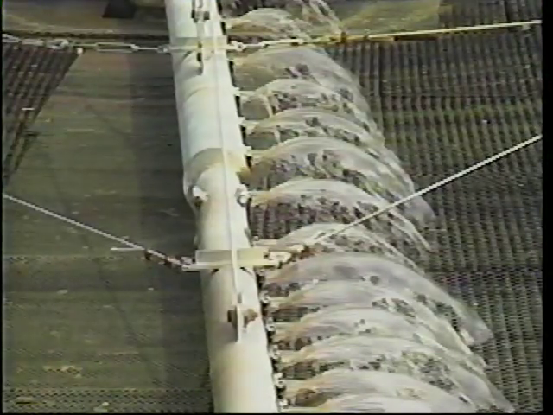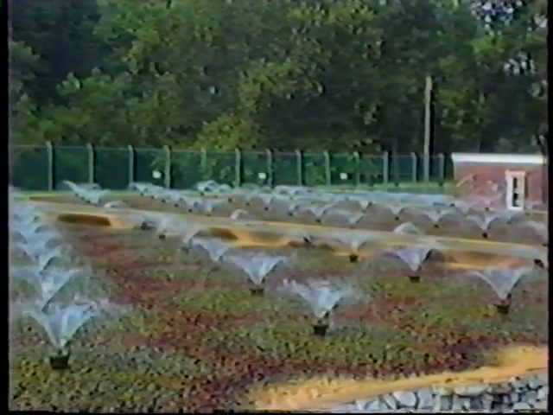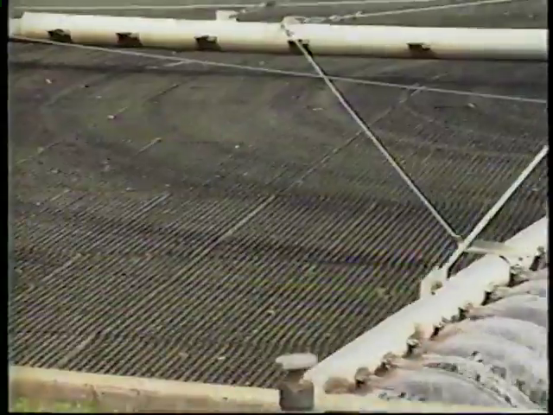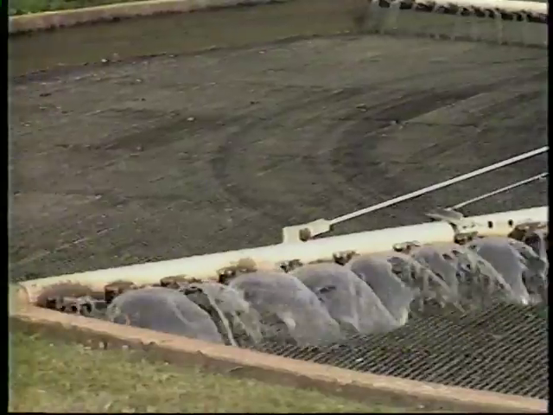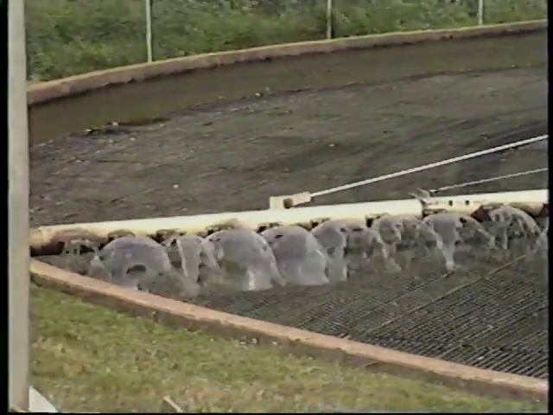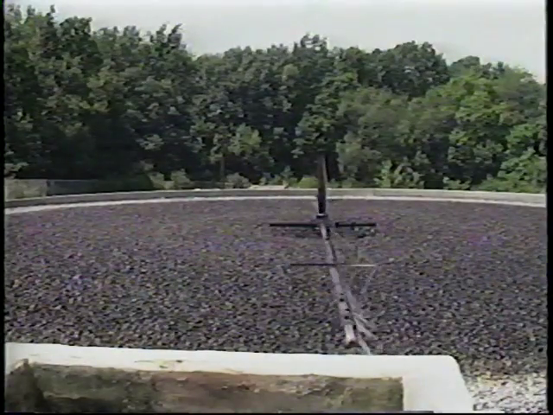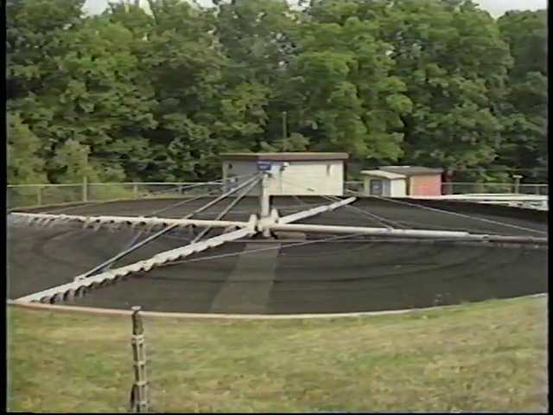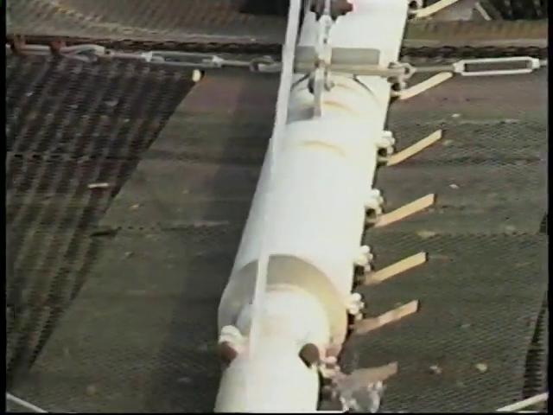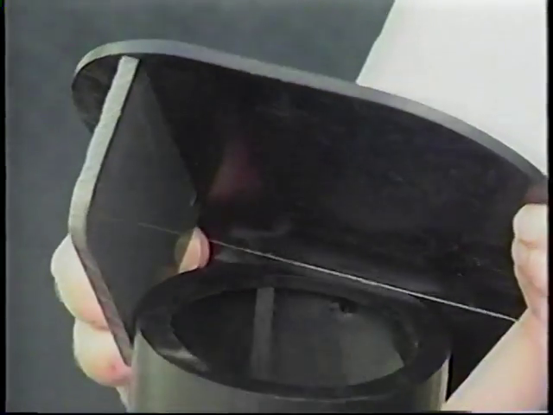Looking at the distribution system, we see that it may be either a rotating or a fixed orifice type of system. In either case, the job of the distribution system is to evenly distribute the water over the filter media. Rotating distributors are usually powered by the jet action of the wastewater discharging from the orifices. A rotating distributor may have either 2 or 4 arms.